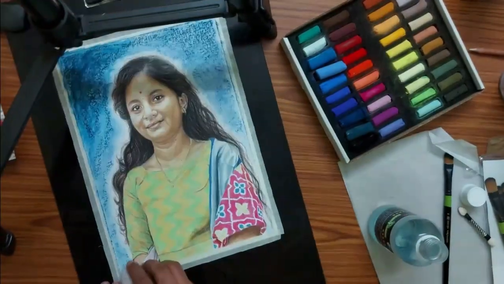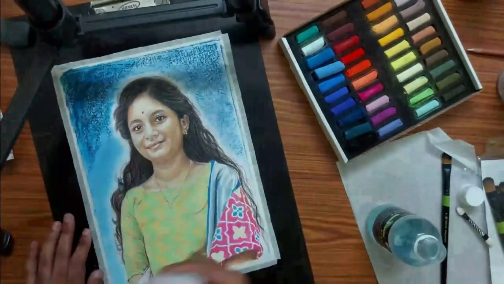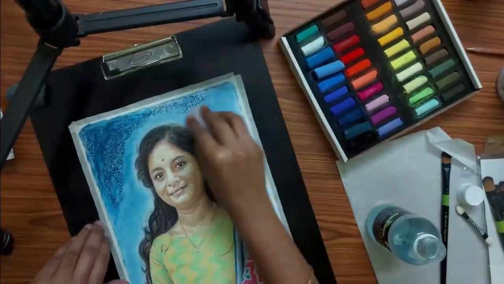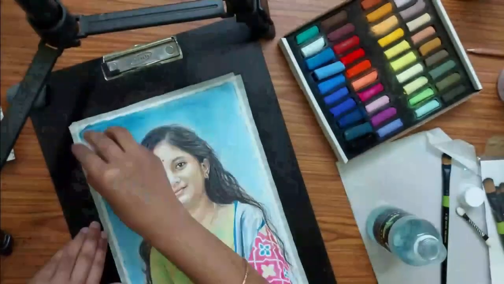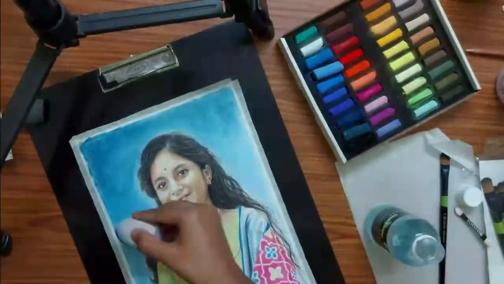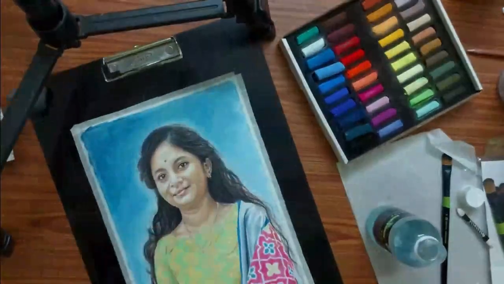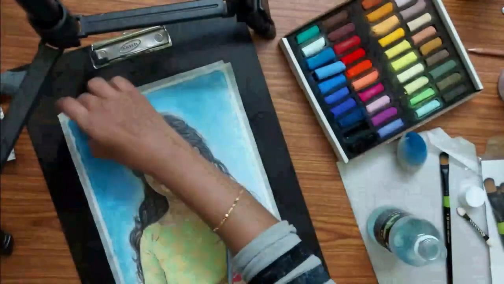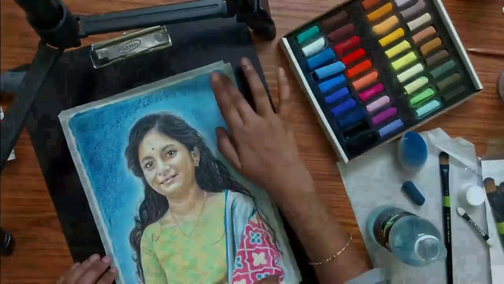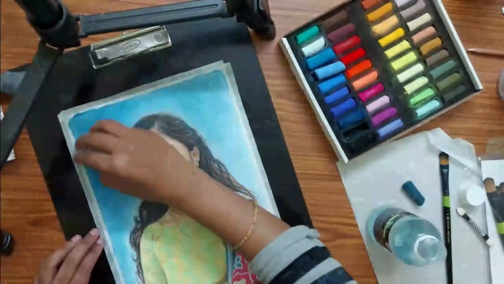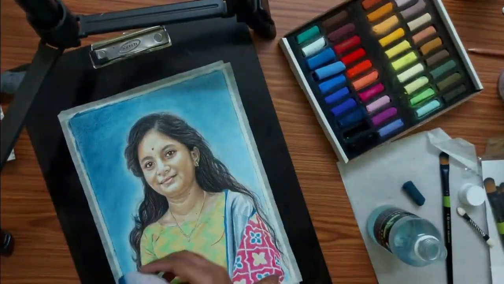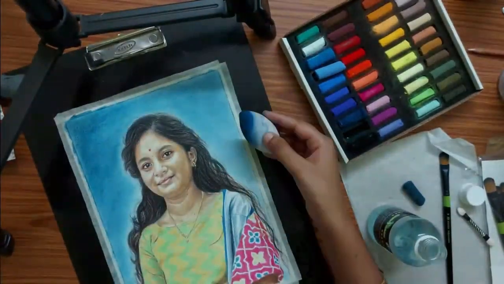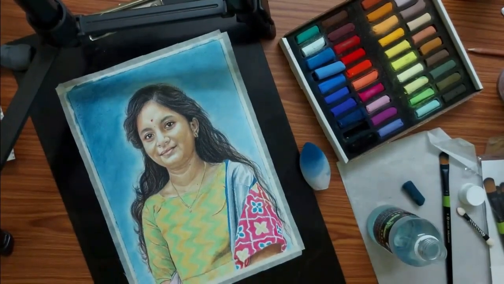Again I am going with the darker blue and blending it with a makeup sponge. See, this works really well. It gives so much soft look to the background. That's why I like to do backgrounds using soft pastels and these amazing makeup brushes. Here also I am working in layers, because with only one layer you cannot get that darkness.